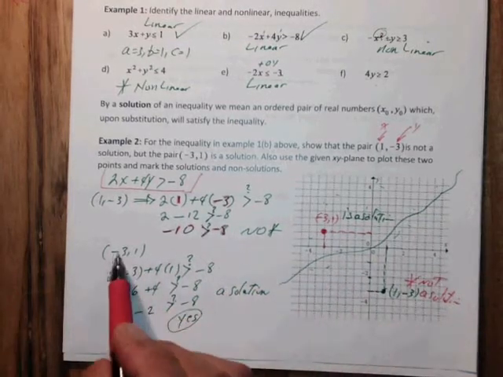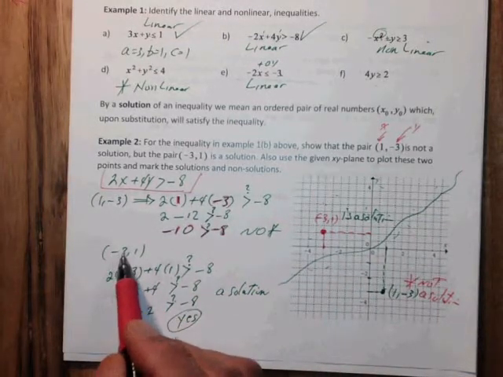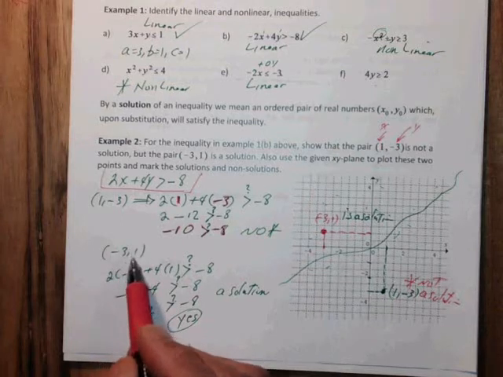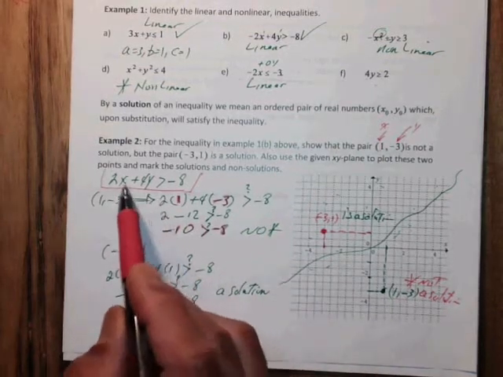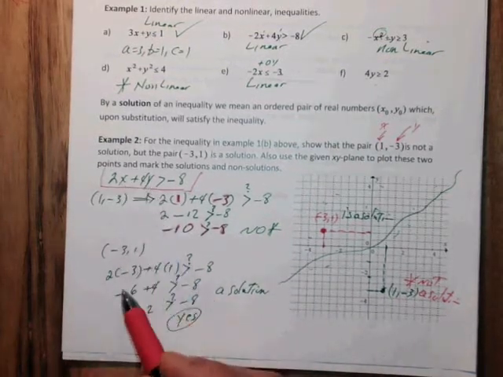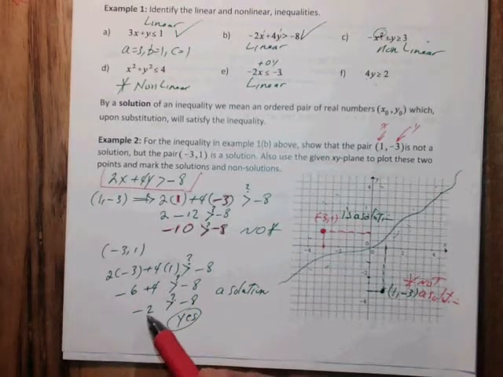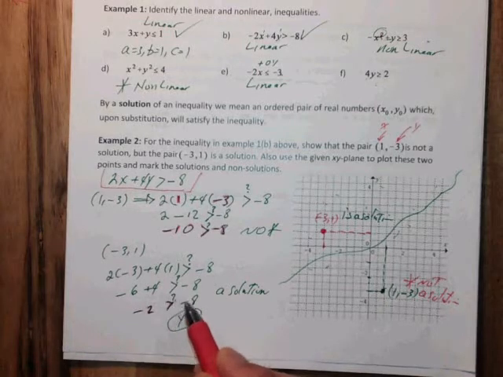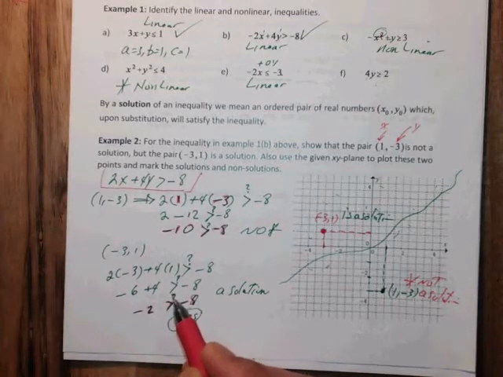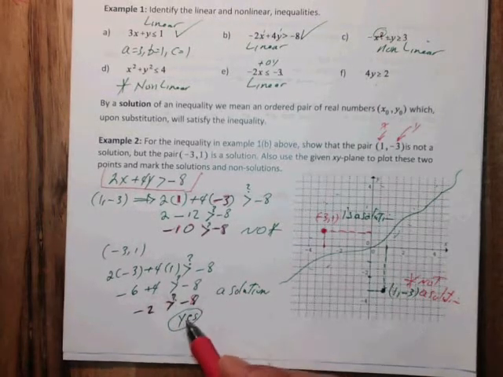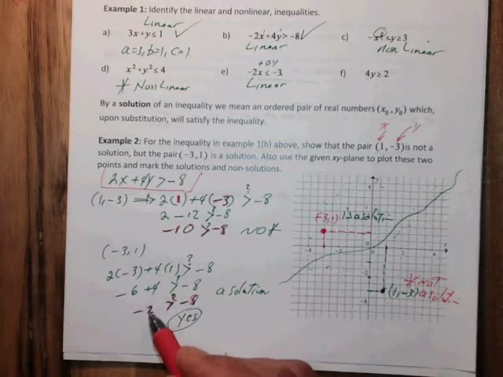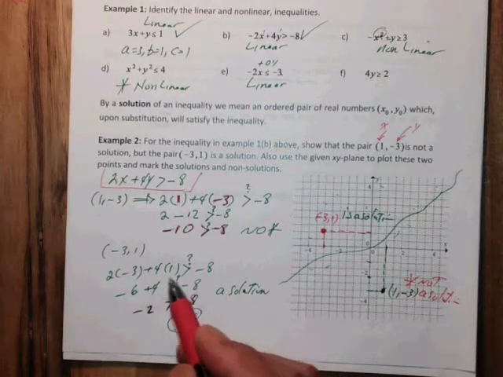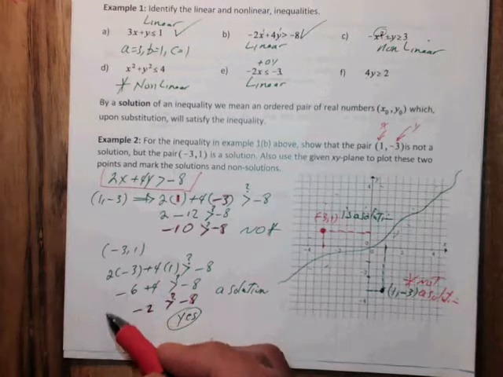But if you try negative 3 and 1, replacing x by negative 3 and y by 1, then after you simplify you get negative 2 bigger than negative 8, and this is a yes. It is true that negative 2 is bigger than negative 8. That means negative 3, 1 is a solution.